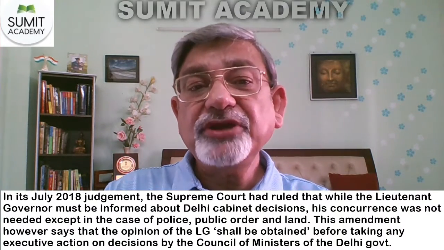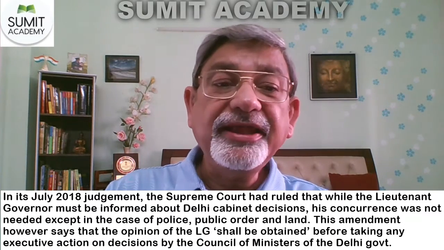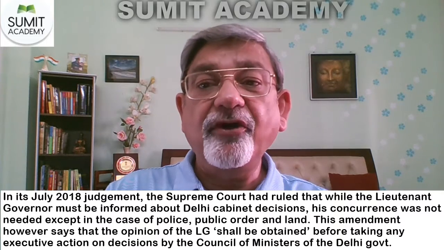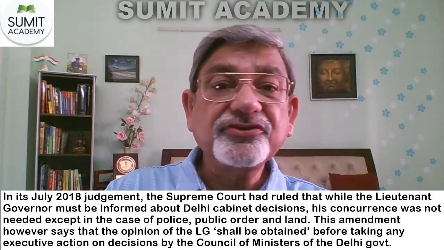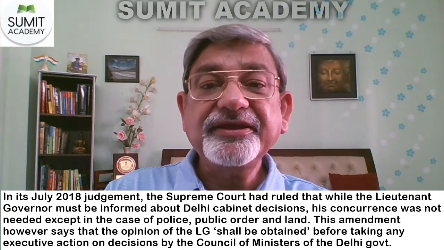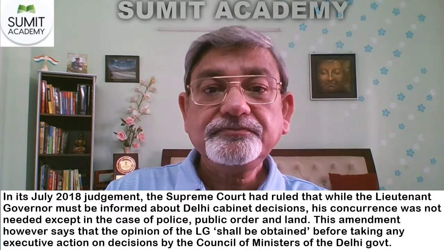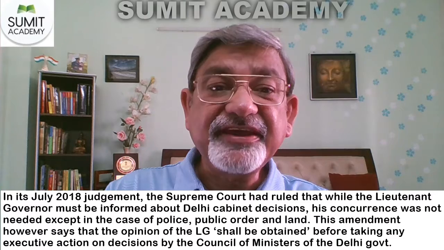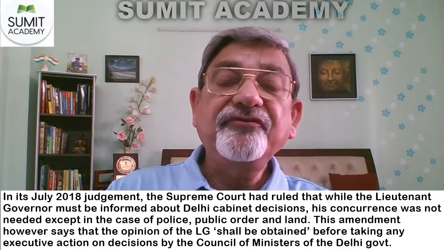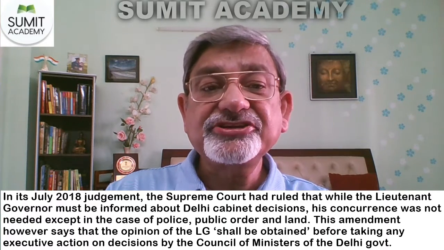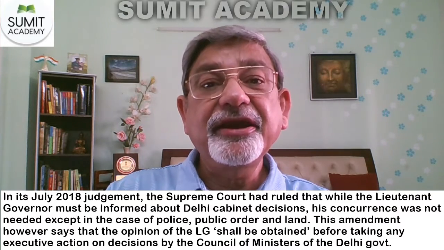In its July 2018 judgment, the Supreme Court had ruled that while the Lieutenant Governor must be informed about Delhi's cabinet decisions, his concurrence was not needed except in the case of police, public order, and land. This amendment, however, says that the opinion of the LG shall be obtained before taking any executive action on decisions by the Council of Ministers of the Delhi government.